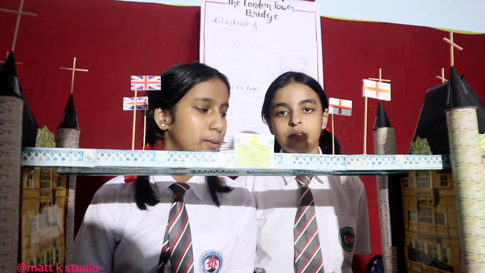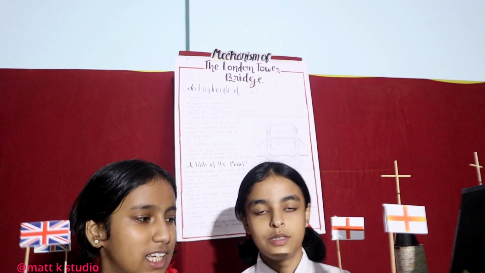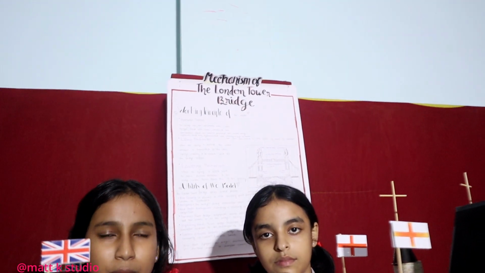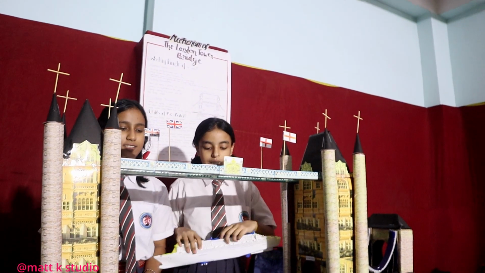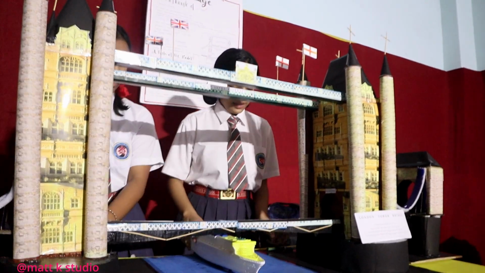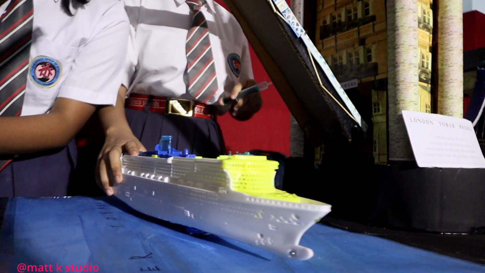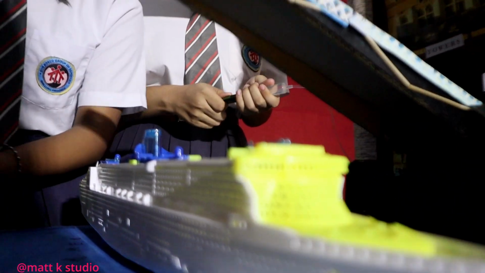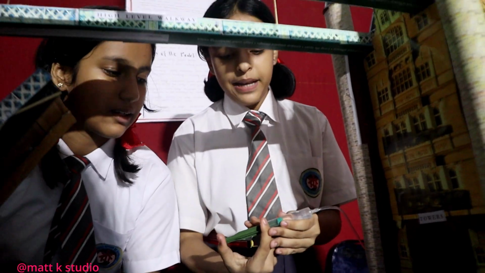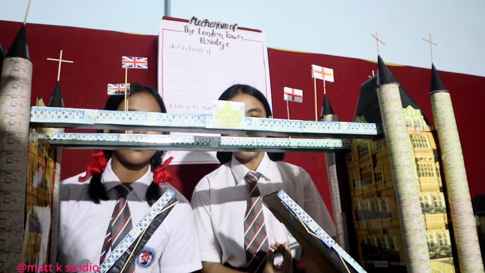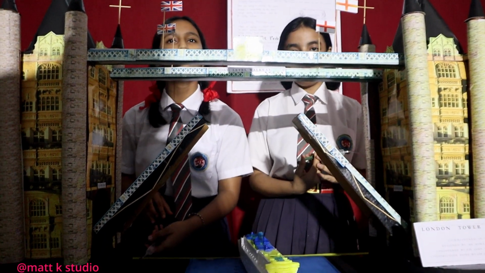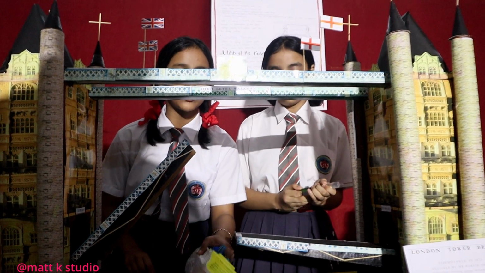It is a vital crossing point over the River Thames, connecting the city of Southwark to London. It has several utilities which she will explain. For river crossing, it helps many ships pass. We can lift it using a hydraulic mechanism. Here are two syringes. The pressure is transferred to the other syringe, and this helps large ships to pass underneath.